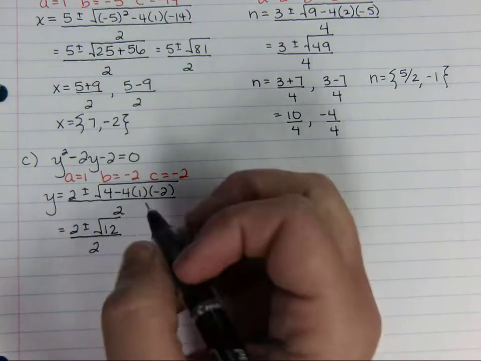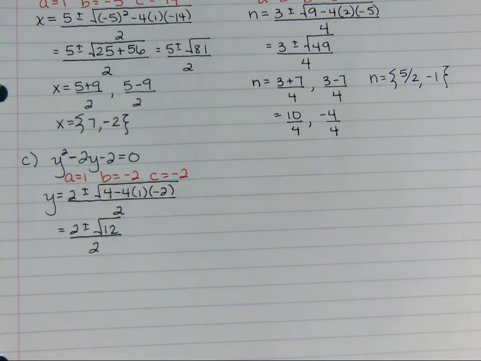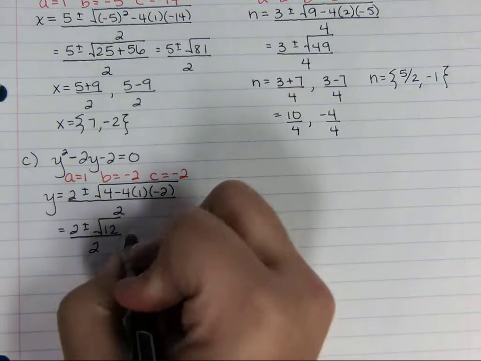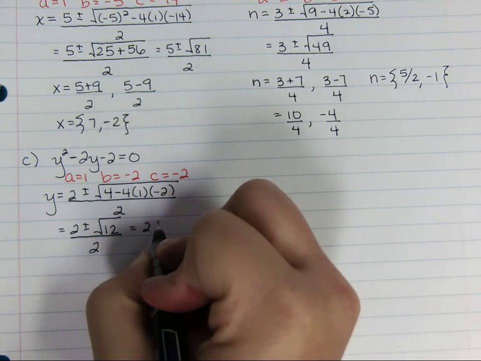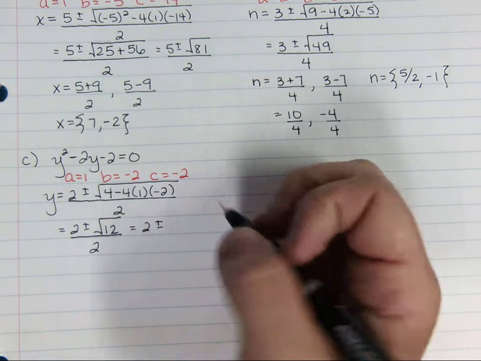All right. What I want to do first is think about simplifying. How am I going to simplify the square root of 12? The 2 that's from the first part on the other side of the plus or minus is completely separate. The square root of 12 is the same thing as 4 times 3.